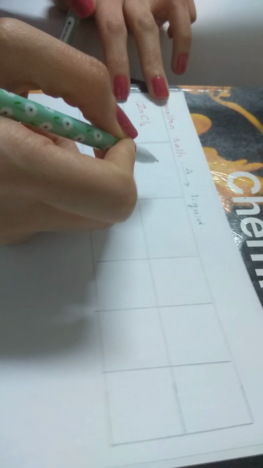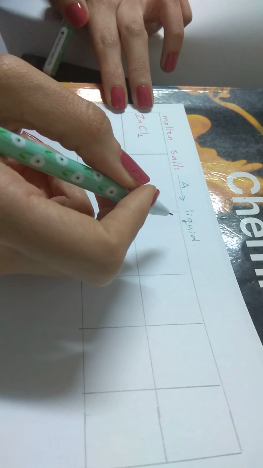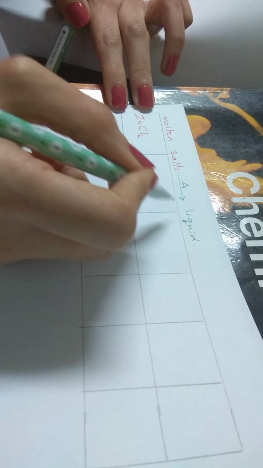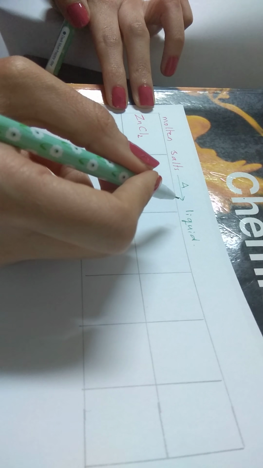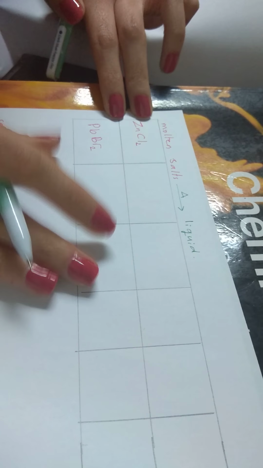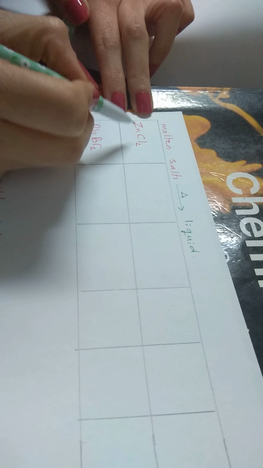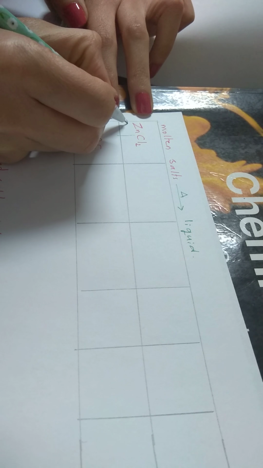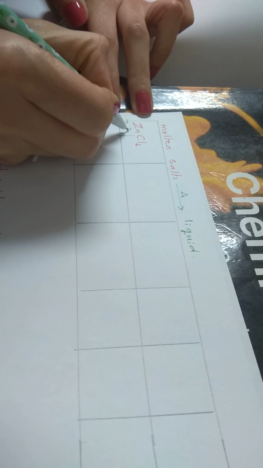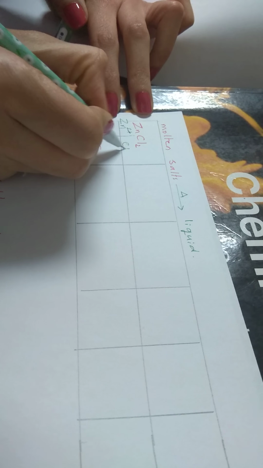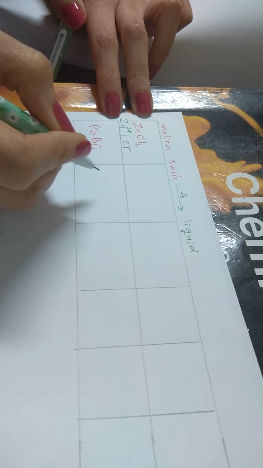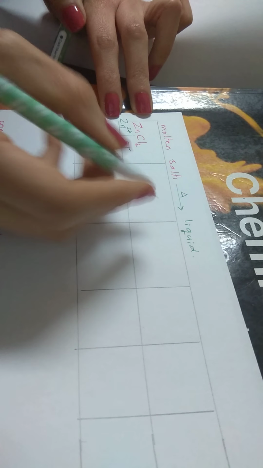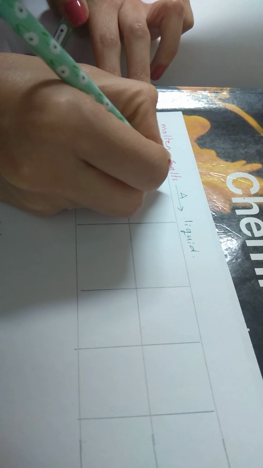While having the salt in the liquid state, the only ions that we have are the ions of the salt. We don't have any extra ions. For example, ZnCl2, the first salt. So we have the Zn2+ and the Cl-. We have two types of ions, Zn2+ and Cl-.